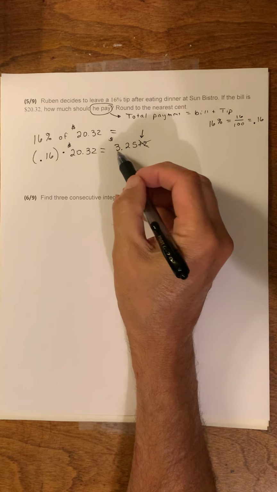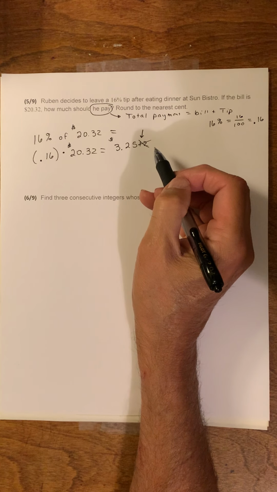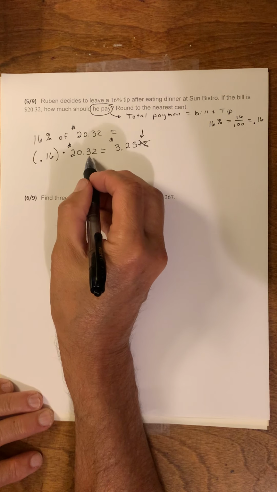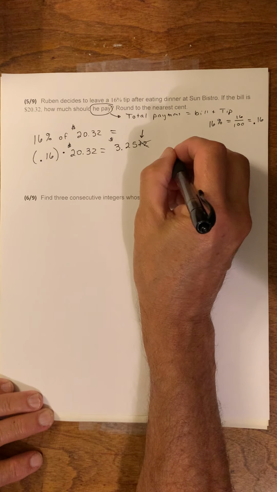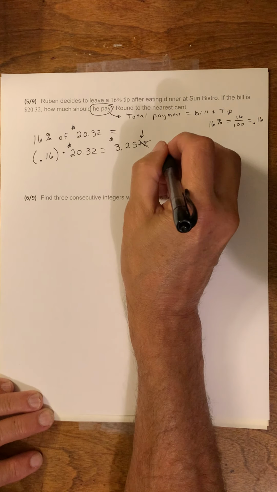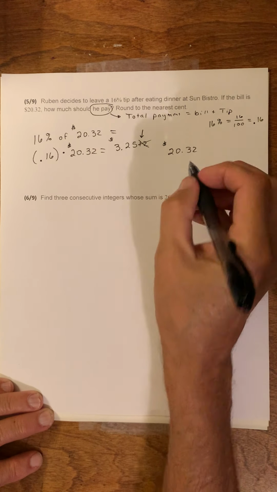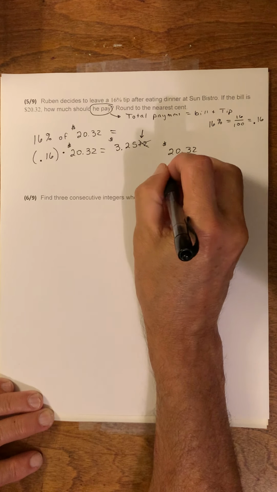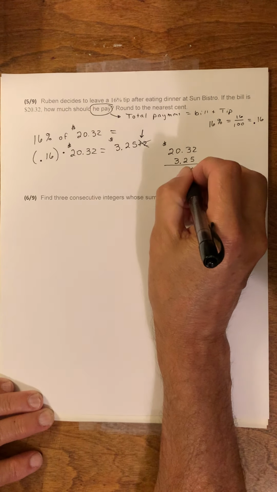This is approximately $3.25. So my total payment is $2.32. I'm sorry, $20.32. Didn't get off that cheaply. Add my tip, $3.25, and I get 7.5.